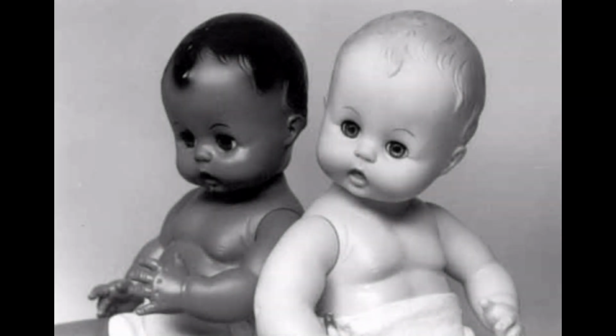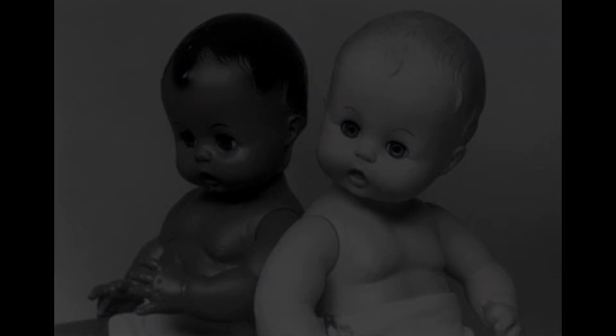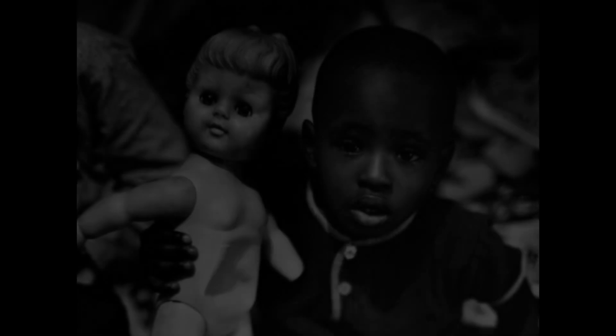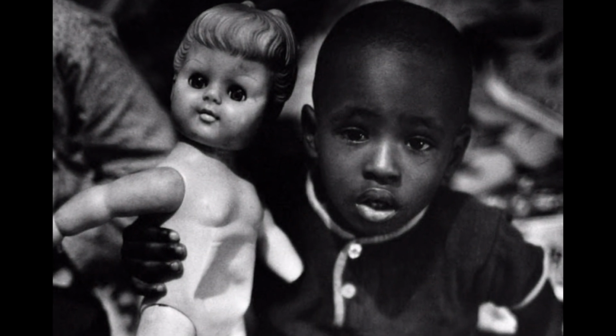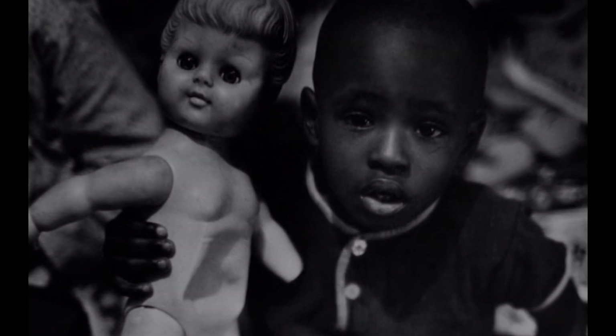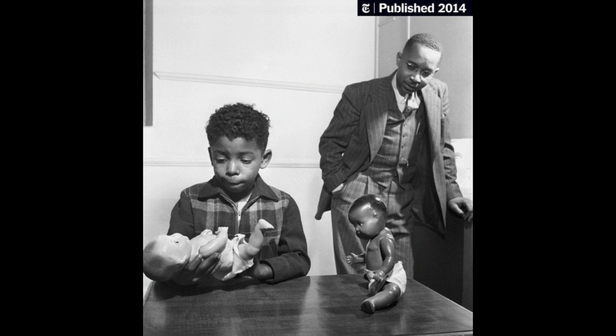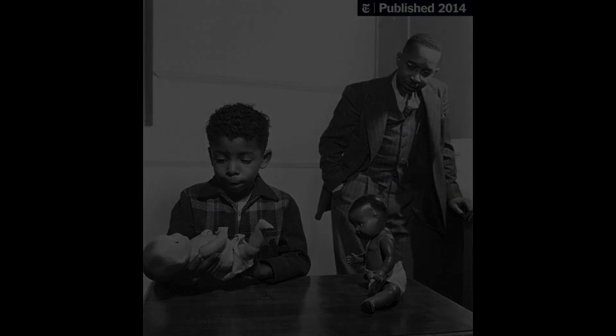In addition to legal arguments, Marshall's team presented powerful social science evidence, including the influential Clark doll test. Psychologists Kenneth and Mamie Clark conducted experiments where black children were asked to choose between a black doll and a white doll. The majority of children chose the white doll, revealing a disturbing internalized racism and confirming that segregation was psychologically harmful to African American children. This evidence played a critical role in helping the court understand the deep and lasting effects of racial segregation.